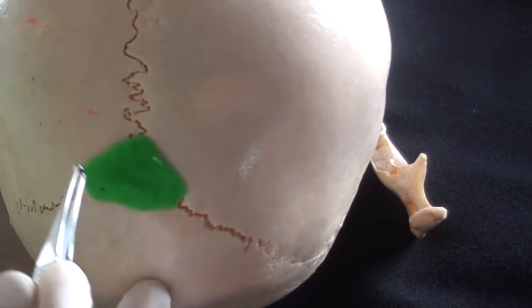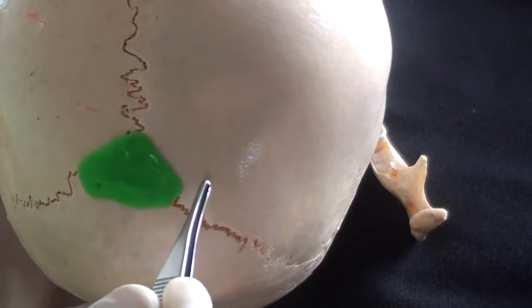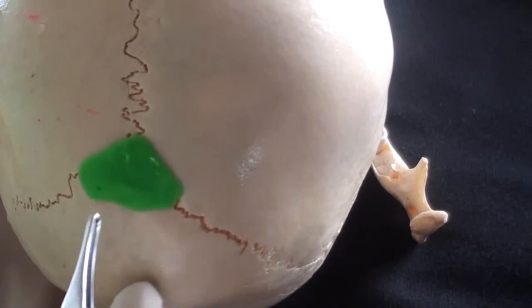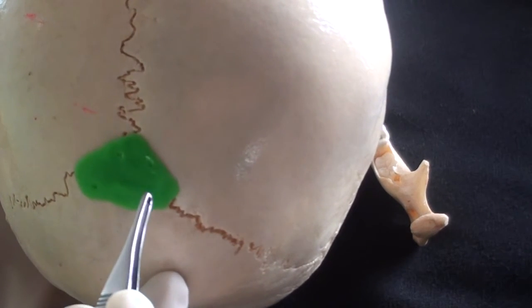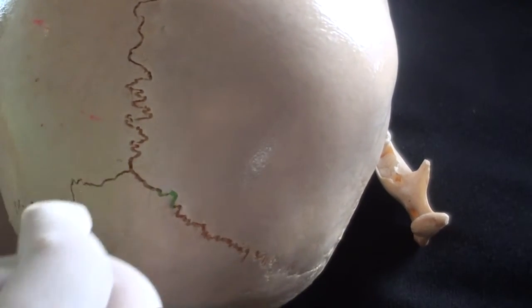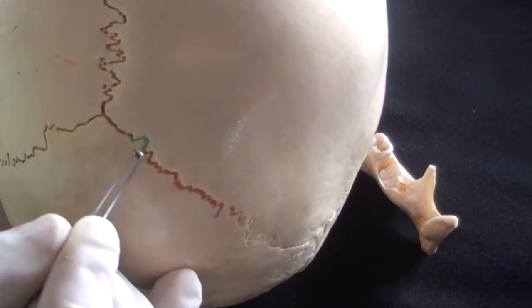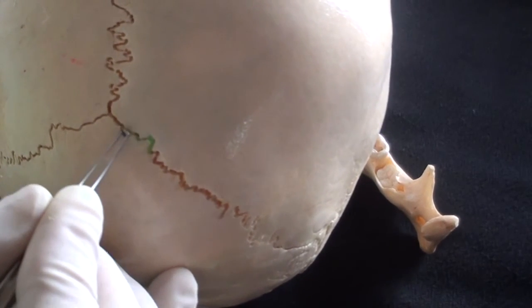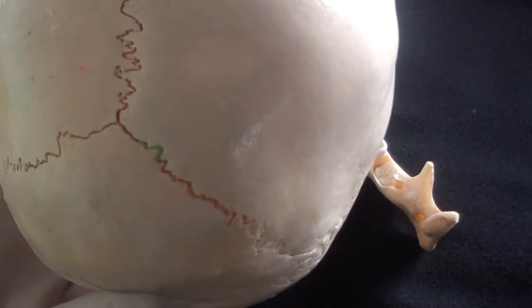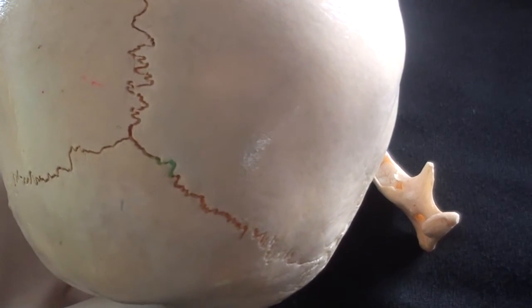So fibrous tissue that was originally filling the gap between the occipital bone and the right and left parietal bones is going to be replaced by bone tissue. When that happens, we'll just peel off the Play-Doh, and we can see here just a tiny bit of green Play-Doh which has been left within the suture. That would be equivalent to how much fibrous connective tissue is left here.